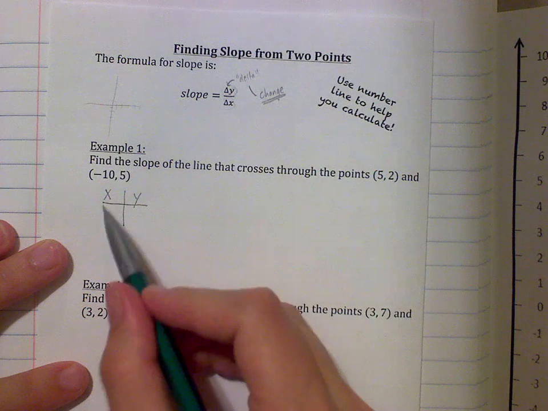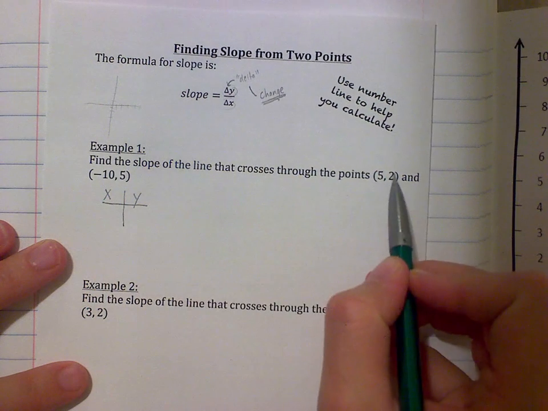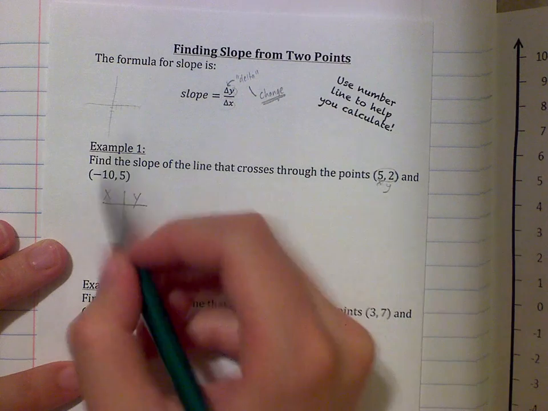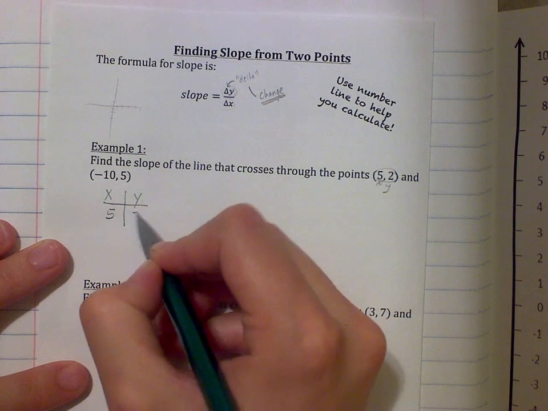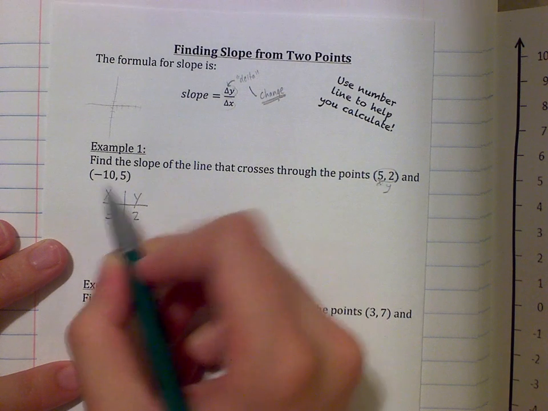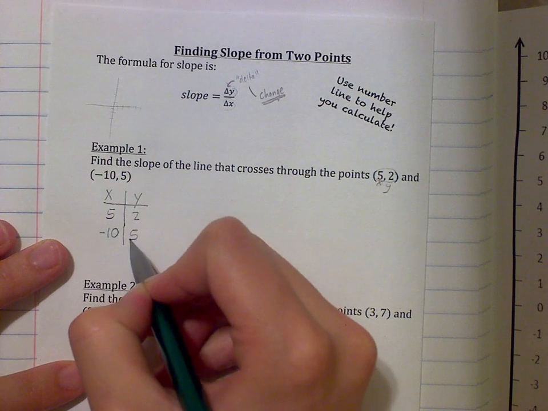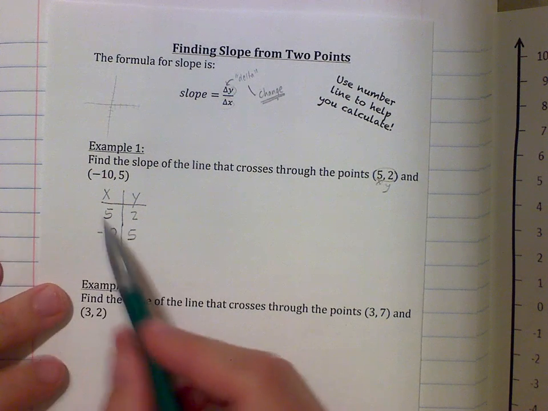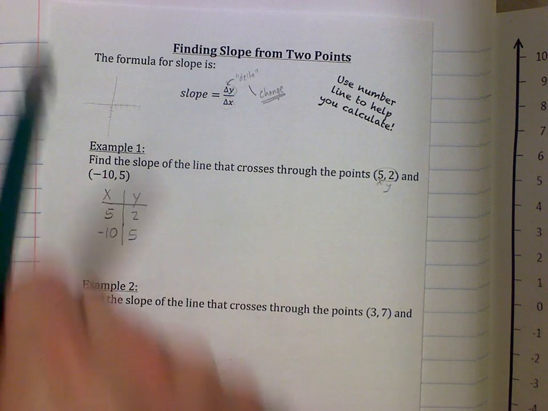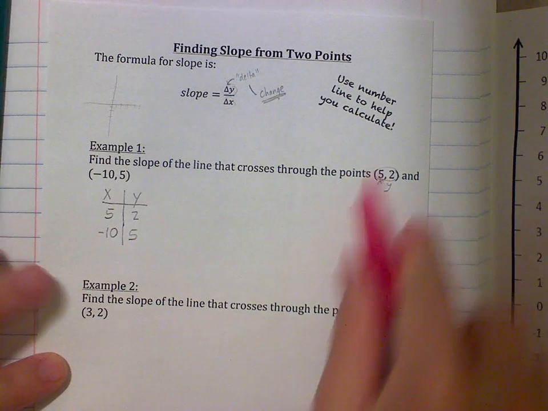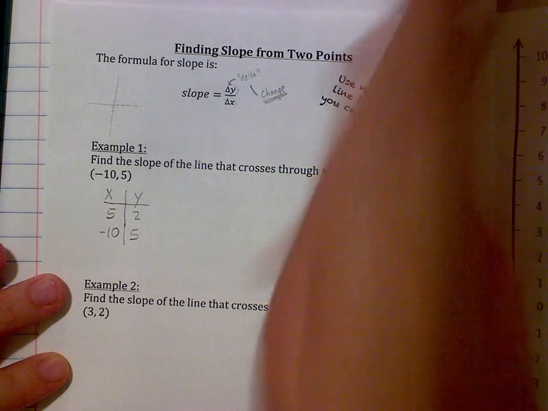Okay, so we have an x and we have a y, and I'm going to just fill in my 2 points. So here's my first point. I have an x coordinate and a y coordinate, so I'm going to just fill in 5, 2. And then my next point is negative 10, 5. And the reason I did that is just so I could sort of see the change more easily. And you may not need this strategy forever, right? But it's a good one to start with.